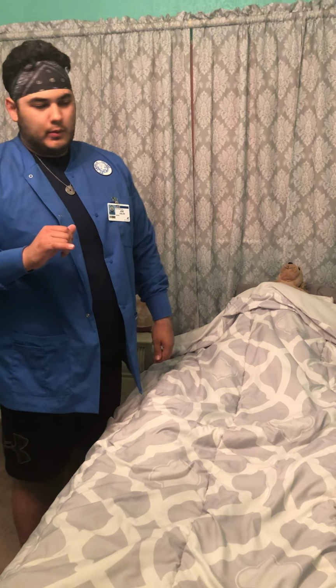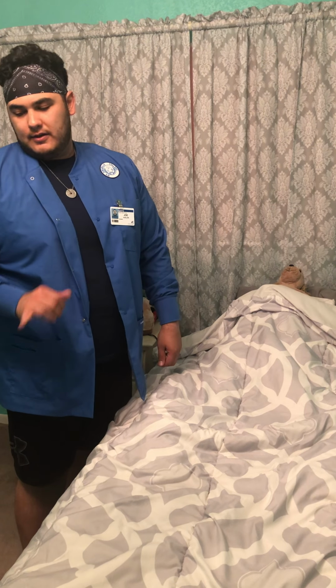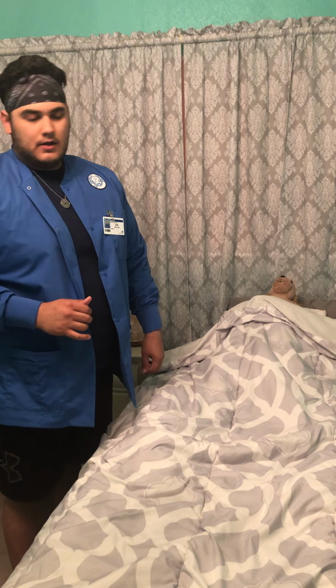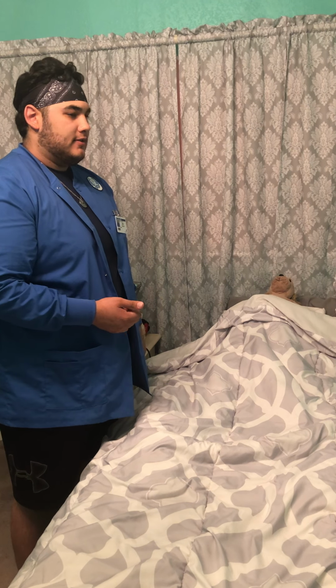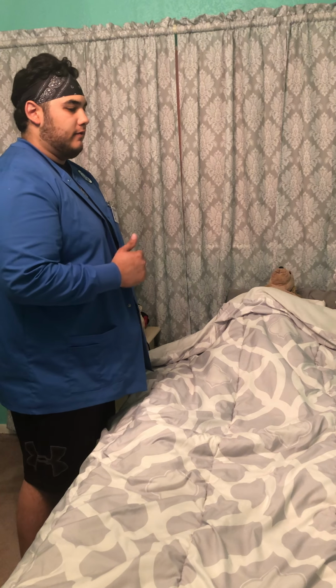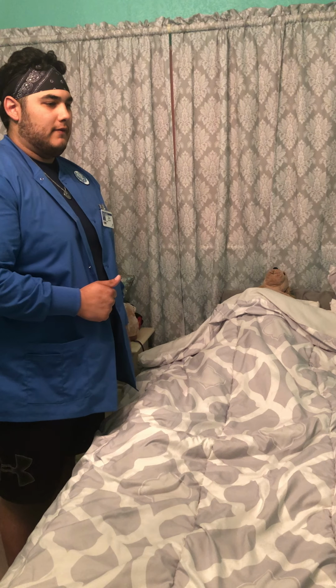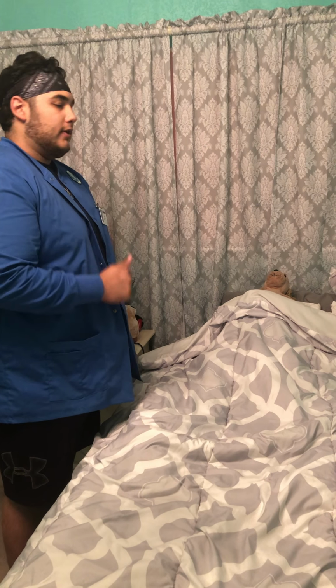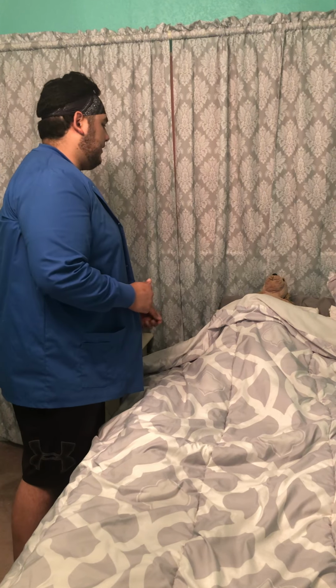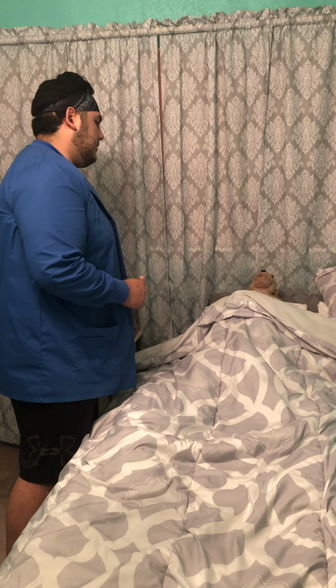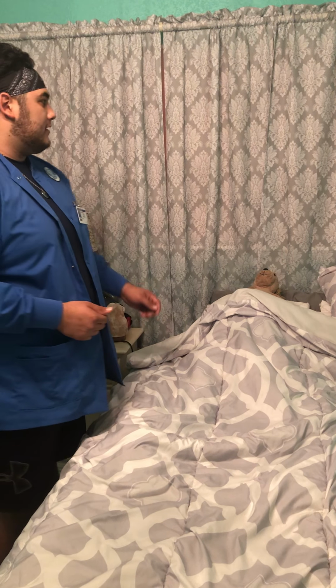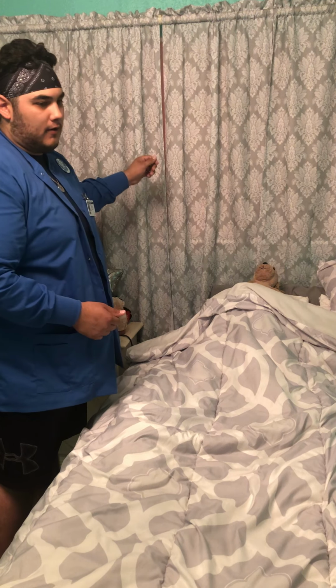Alright, so today we will be demonstrating inserting a urinary catheter. And so we're going to go ahead and start through that process. So we're going to verify the doctor's orders, which we have done. Then we're going to introduce ourselves. So, hello ma'am, my name is Gerald, I'll be a nurse this evening. And then we're going to provide patient privacy by either shutting the door or drawing the curtain.